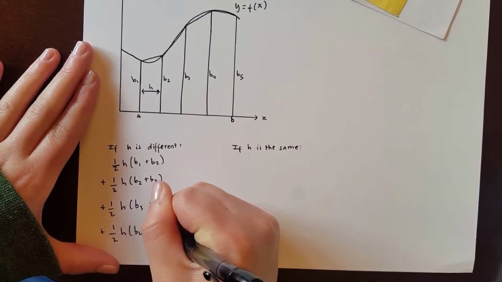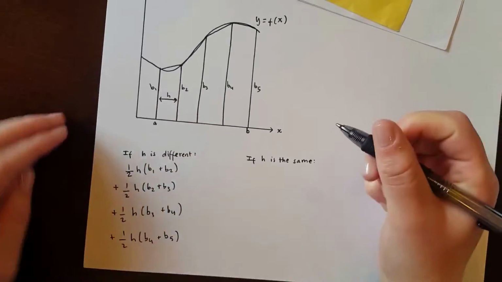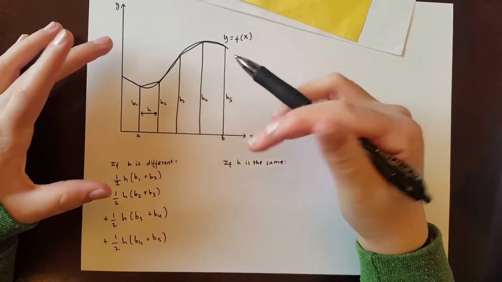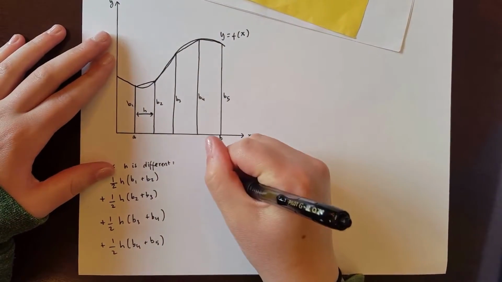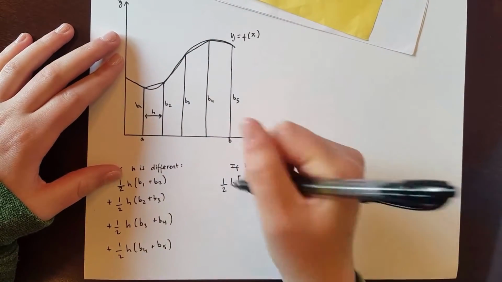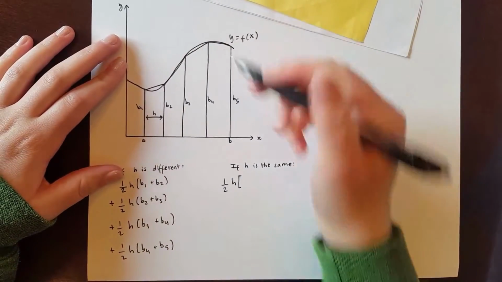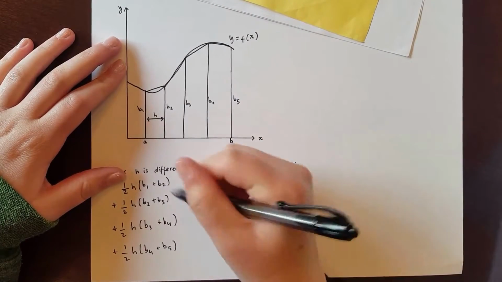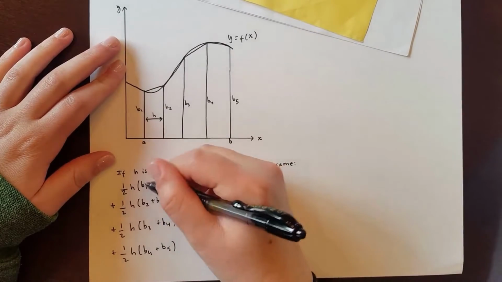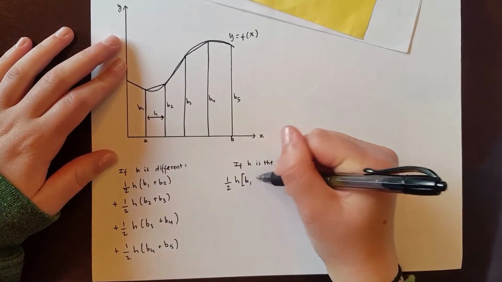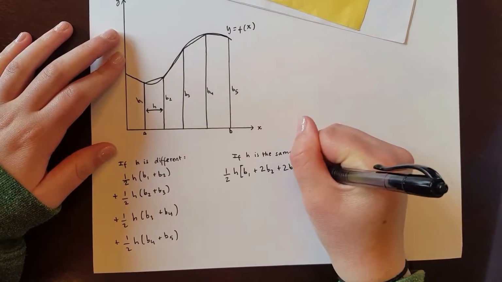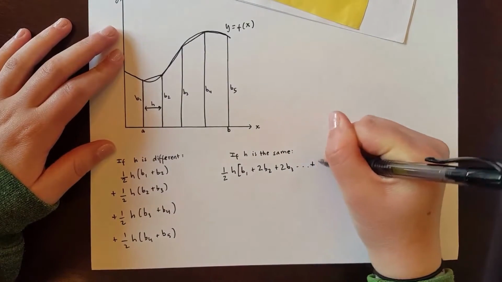I'm going to do that till you have all your trapezoids, B3 plus B4, and 1/2 h, B4 plus B5. Now you also might have it where all your heights are the same, in which case you can consolidate it and do it all at once. So in that case it would be 1/2 times height, and then times all of your bases. So it would be B1, and then like you saw here, when your h's were different, you used each base twice except for the first and the last one. So you can have B1 plus 2B2 plus 2B3, etc., until you get to your last base.